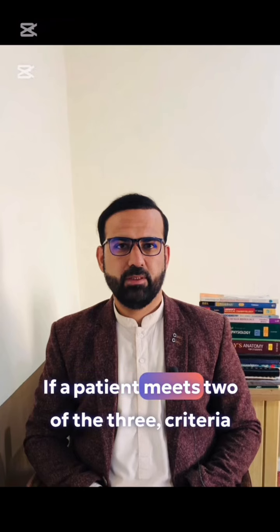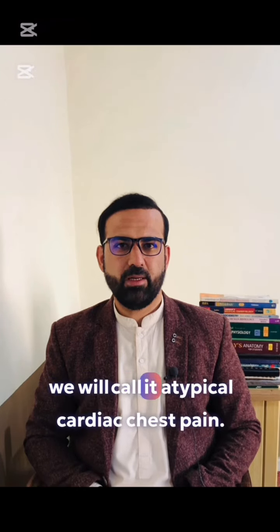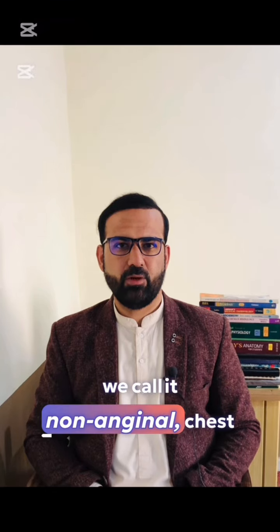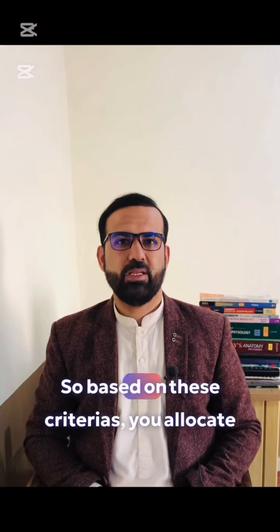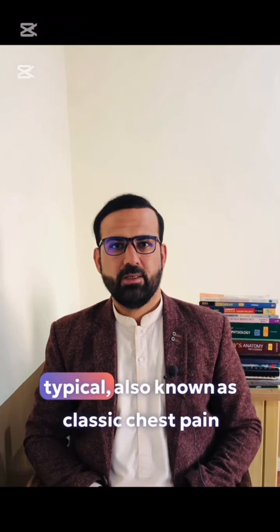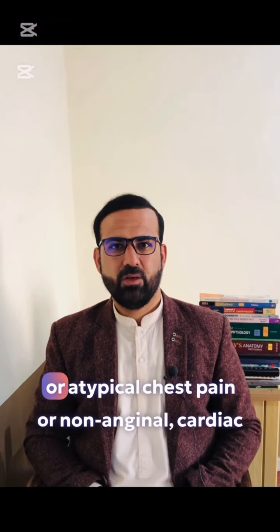If a patient meets two of the three criteria just discussed, we will call it atypical cardiac chest pain. If a patient has only one criteria or less than two criteria, we call it non-anginal chest pain. So based on these criteria, you allocate the patient towards typical, also known as classic chest pain, or atypical chest pain, or non-anginal cardiac chest pain.